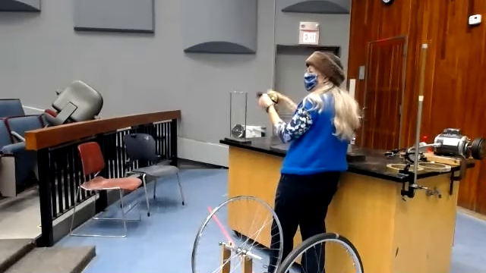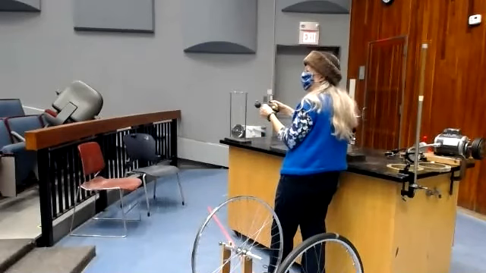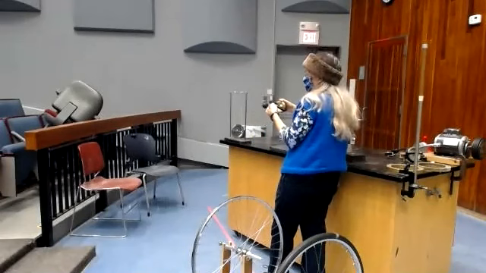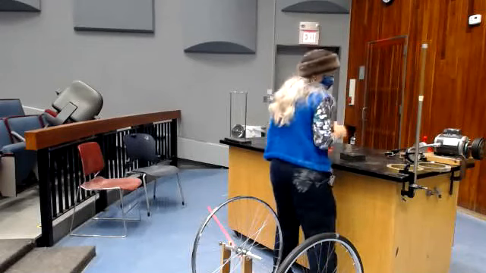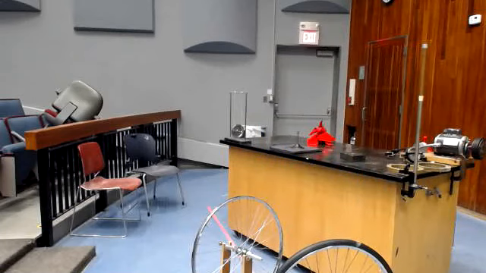And so this whole thing will be affected by gravity, and that's going to cause it to precess. I should be able to adjust the precession rate by adjusting how far off the center of mass is. So let's see if we can do that.